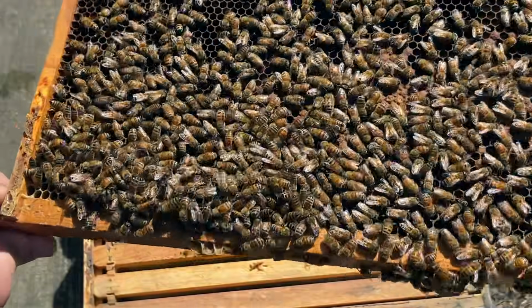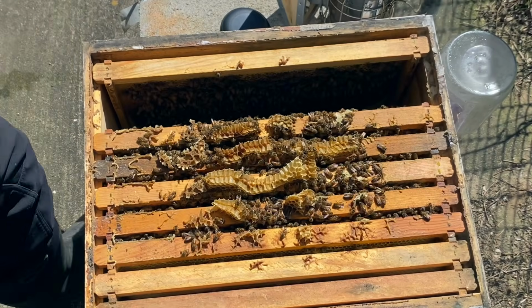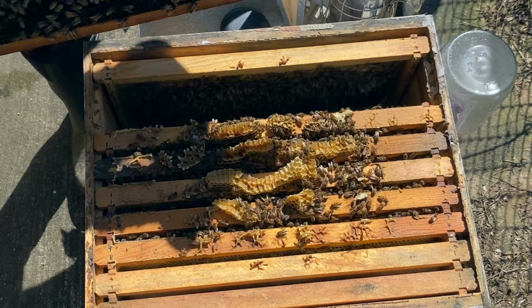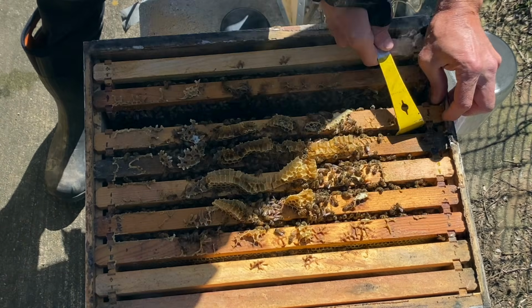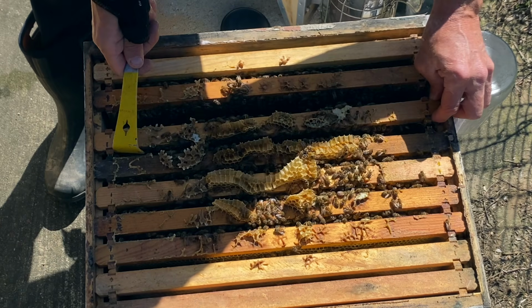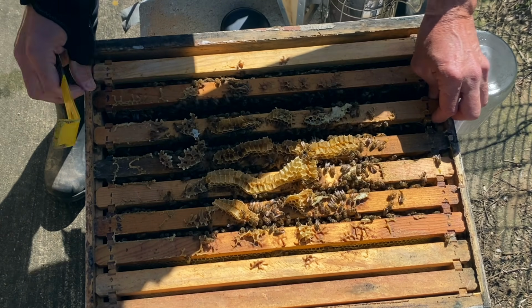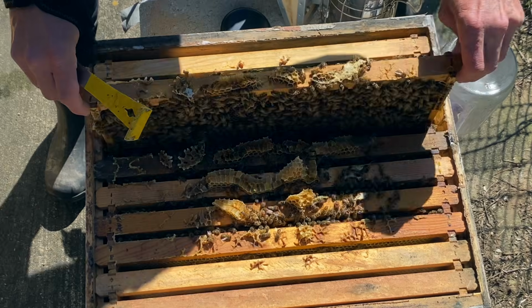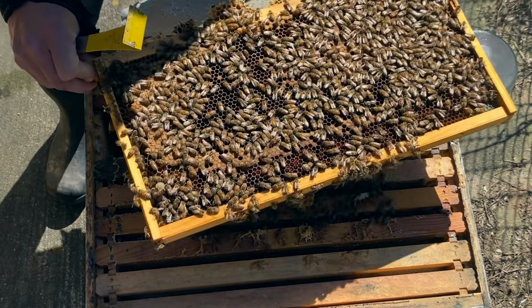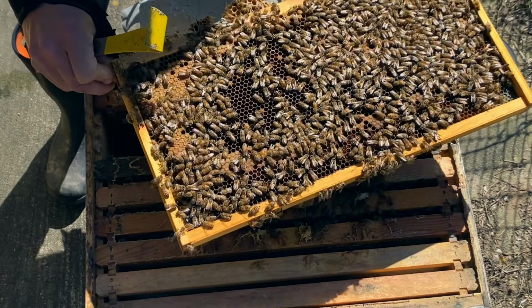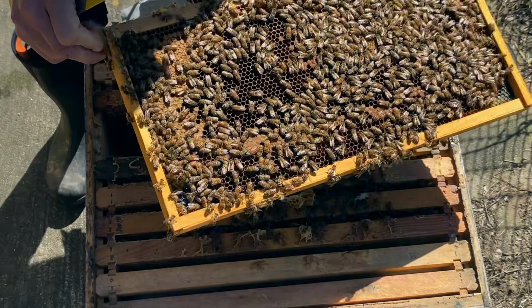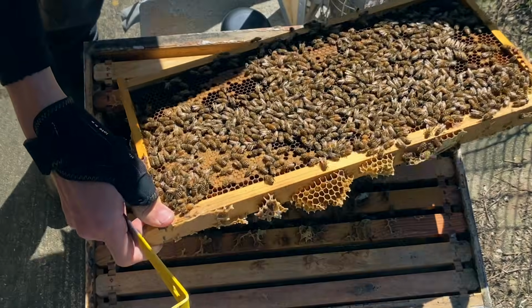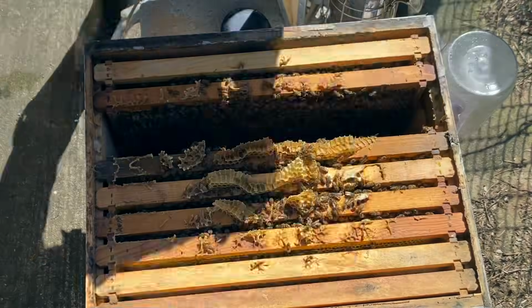If something were to happen to the queen today during inspection, they would have the resources to replace her. It's a good way to always leave a colony knowing that they can replace their queen if they need to, but hopefully they won't. Bringing this up. Ooh, very nice frame of brood. There's our queen. Capped, all three stages of brood on this one. Same on this side.